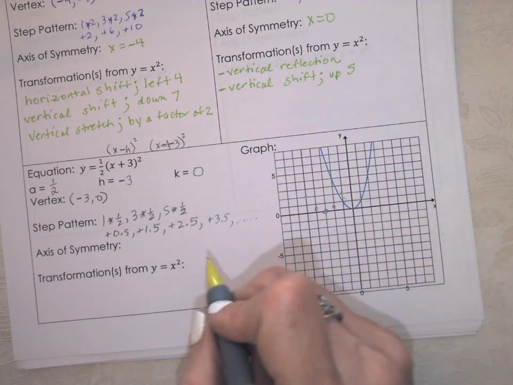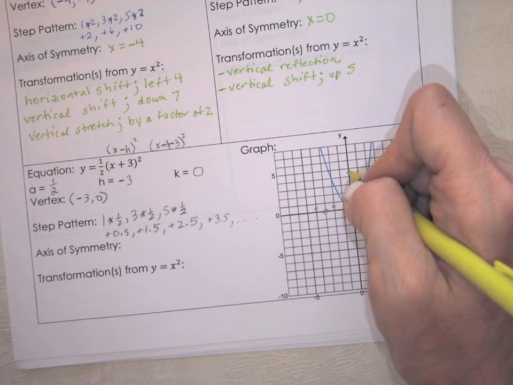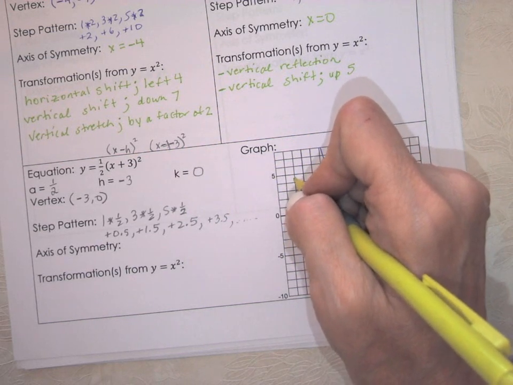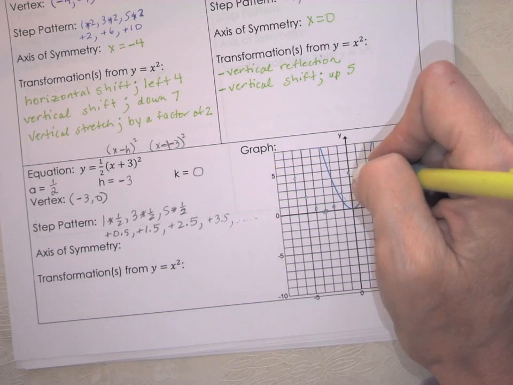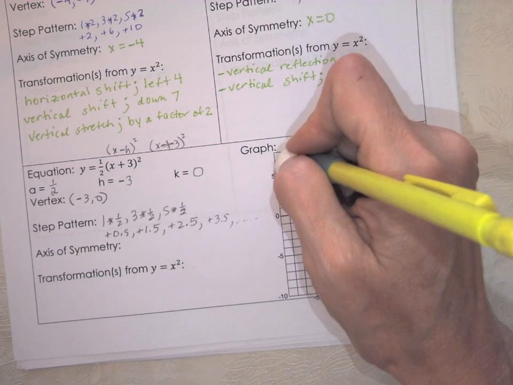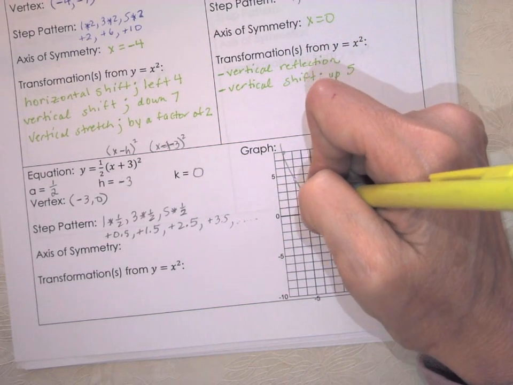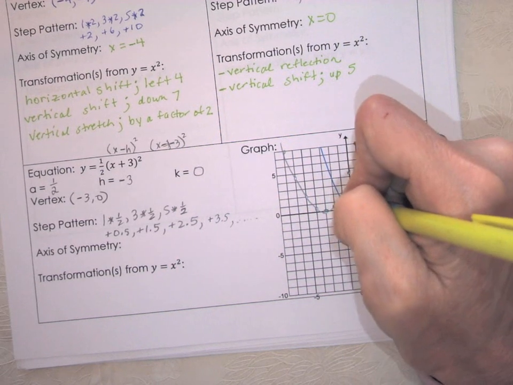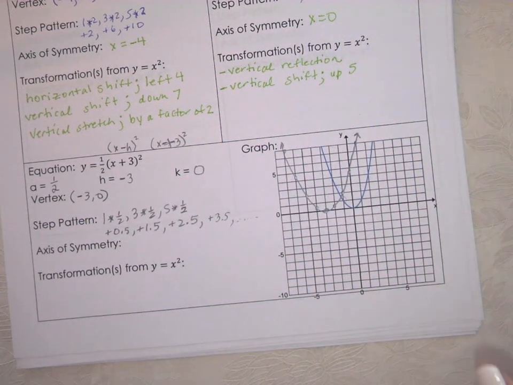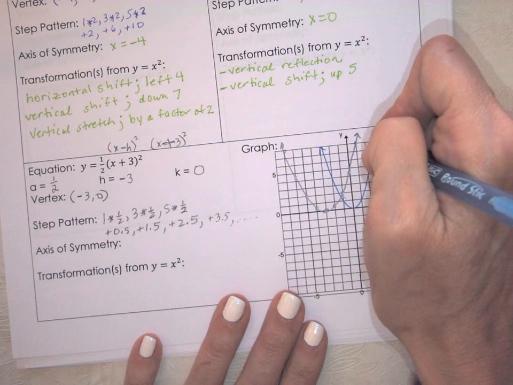Our next step is 2.5. So over 1 up 2.5. So we're on a halfway again. And then our next step, if it fits, would be over 1 up 3.5, which does fit. It gets me right to this top corner here. And you can see that when we join this, our parabola looks wider than the original, and we call that a vertical compression. It's like we're pushing the ends of that down, and that's making it wider.